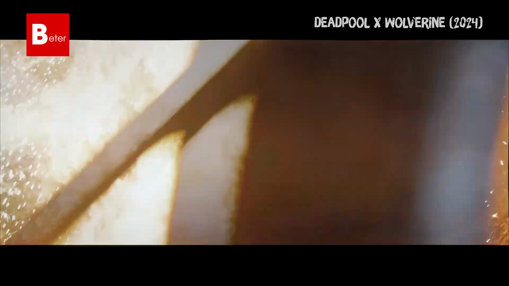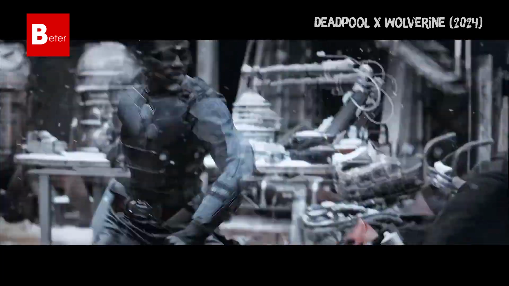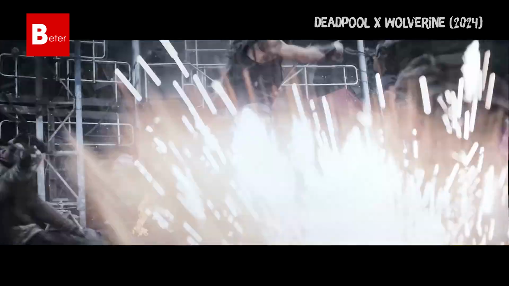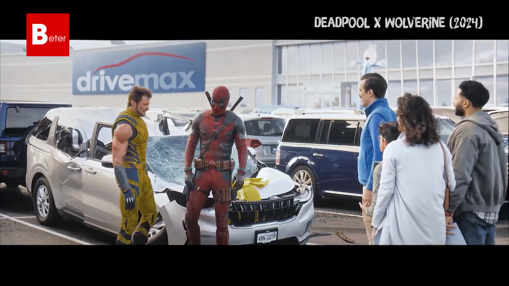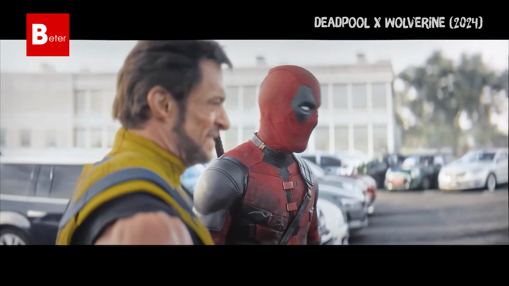With the acquisition of 20th Century Fox by Disney in 2019, Deadpool's future in the Marvel Cinematic Universe, MCU, became a topic of great interest among fans. Ryan Reynolds has confirmed that a third Deadpool film is in development and will be set within the MCU, marking the character's official introduction to the shared universe.